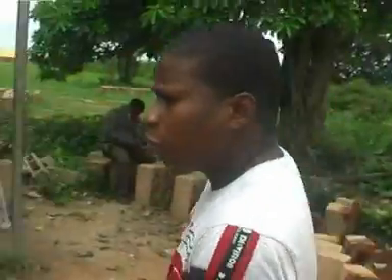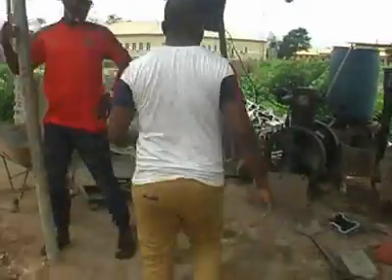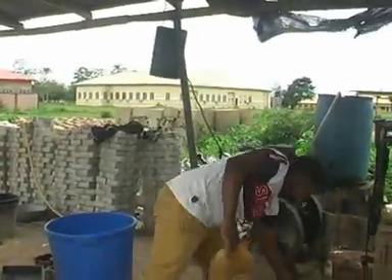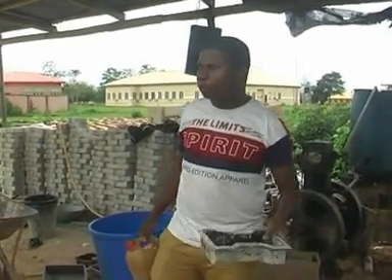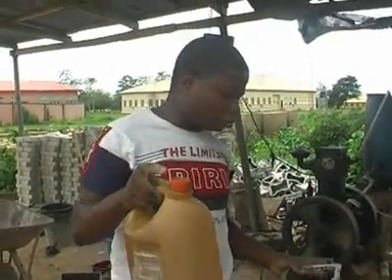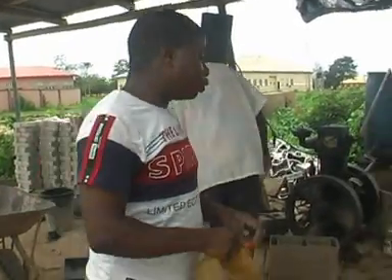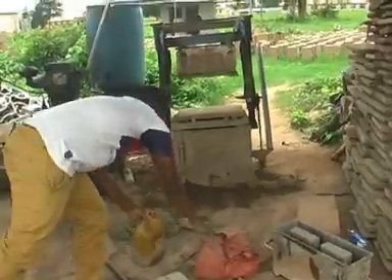Then we are going to use a lubricant. We use diesel. We are going to lubricate this mold for easy removal. So we are going to make use of diesel. Then we also have pigment.